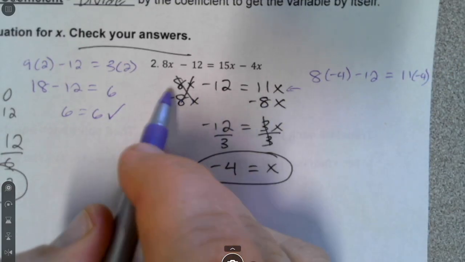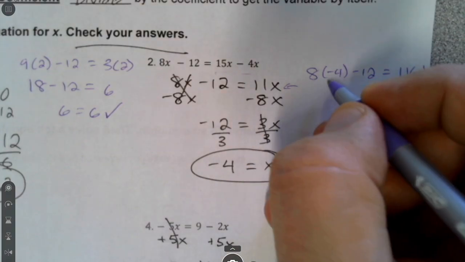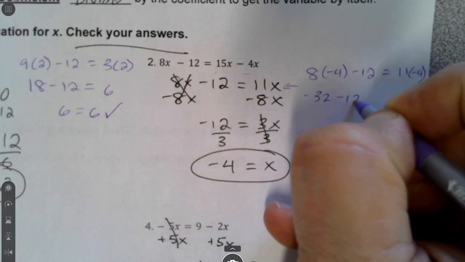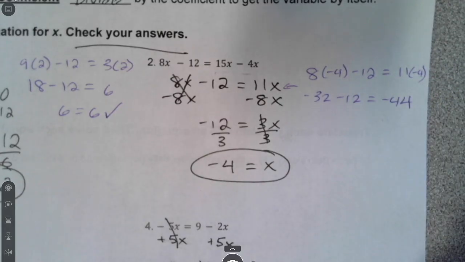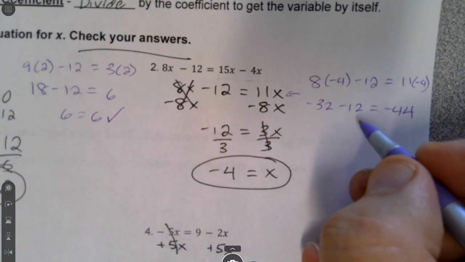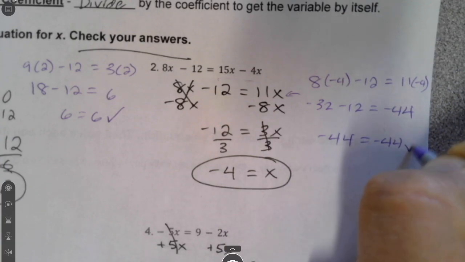So I just plugged it in this one where I'd already combined these two to be 11x. 8 times negative 4 is negative 32. 11 times negative 4 is negative 44. And negative 32 minus 12 is negative 44. So both sides check out.